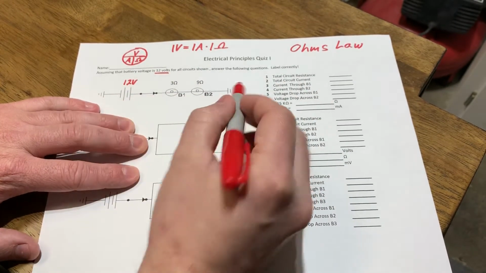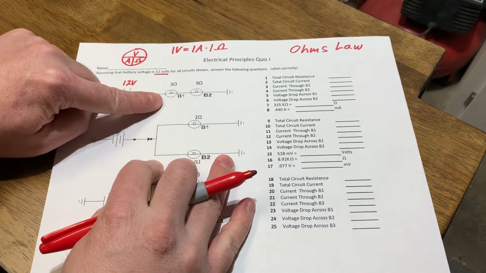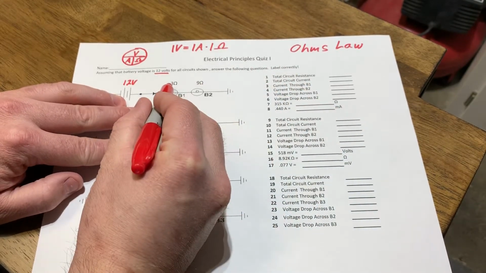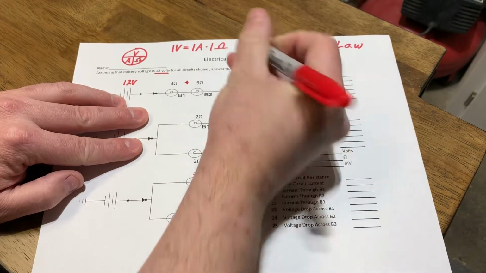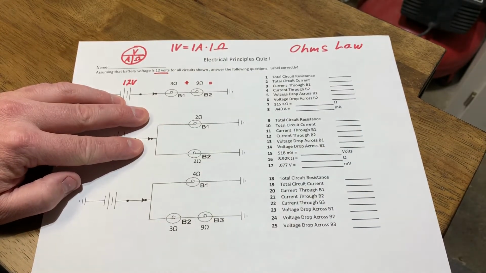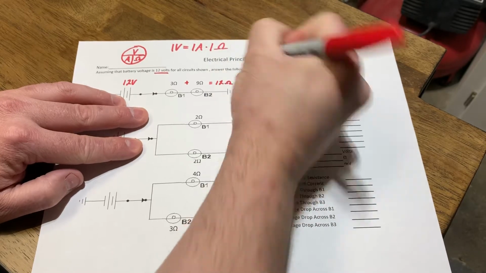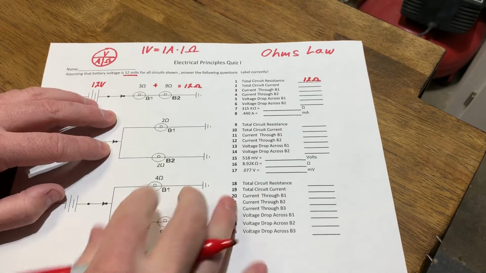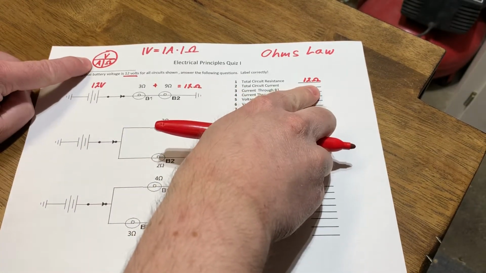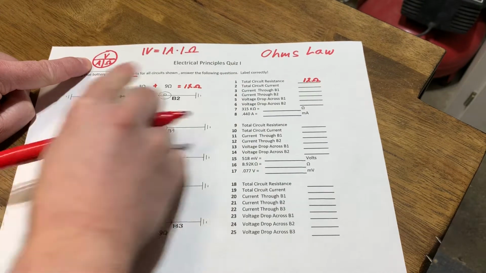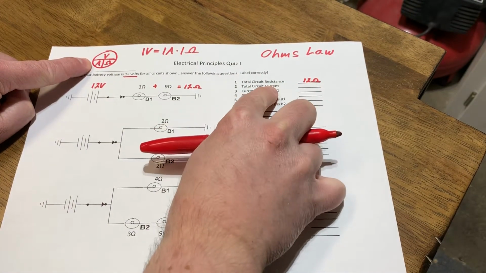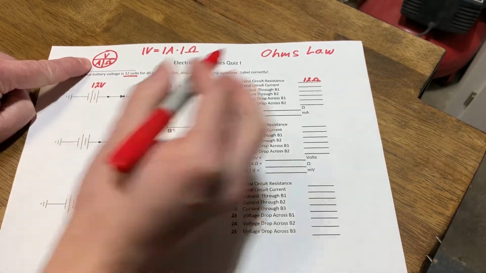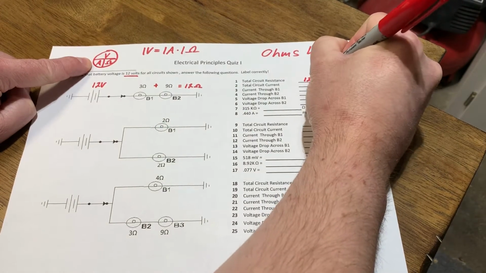So in a series circuit, or in other words, in a circuit where there's only one pathway for current to flow, it's very simple to find circuit resistance. It's just simply adding this one plus this one, okay? So 3 plus 9 is 12 ohms. So we're going to write that over here. Now, total circuit current, we're going to come up to our formula. If we know our voltage and we know our resistance, we can find our amperage or current, right? So volts divided by ohms, 12 divided by 12, that gives us 1 amp.